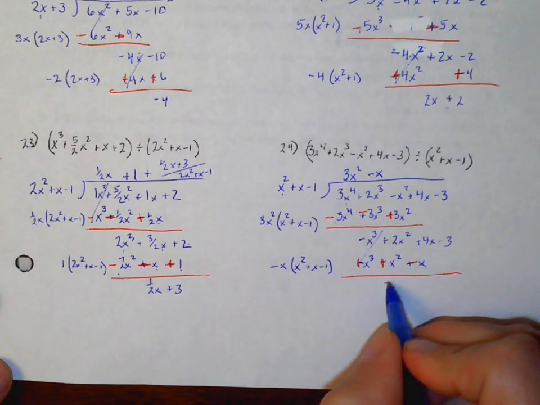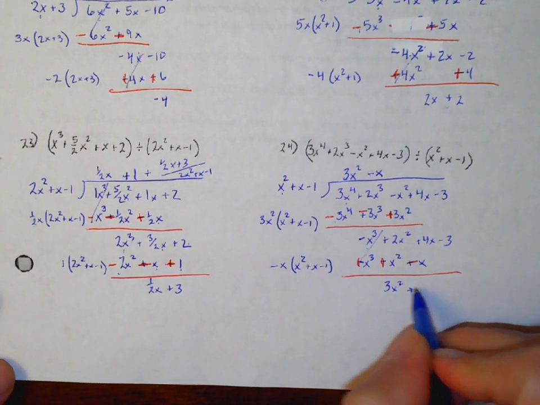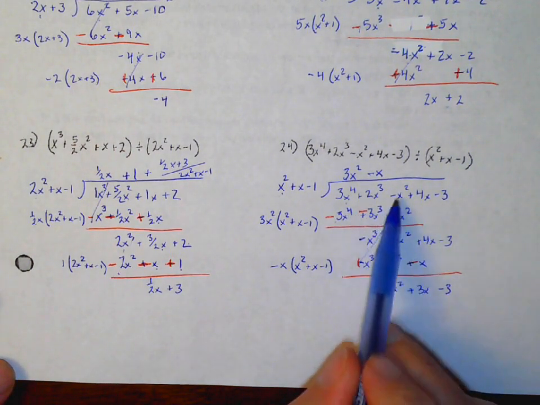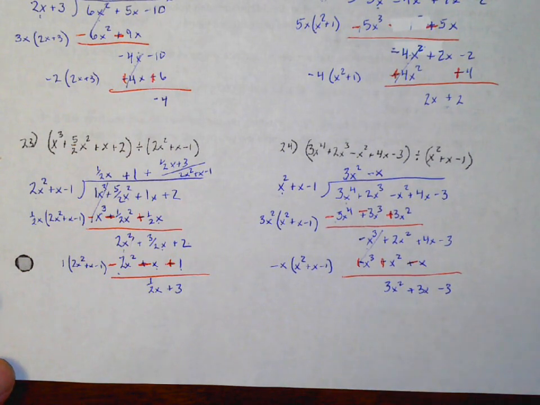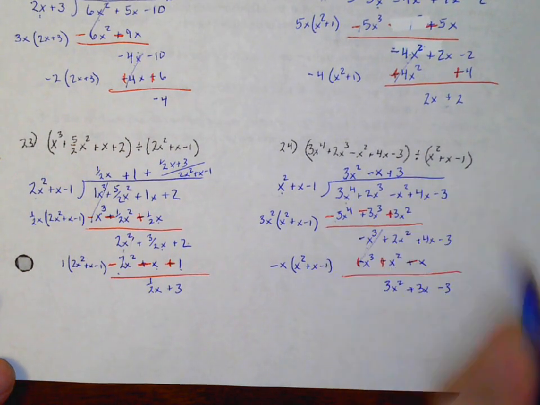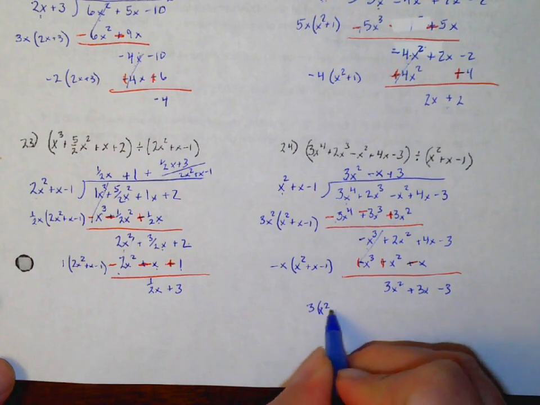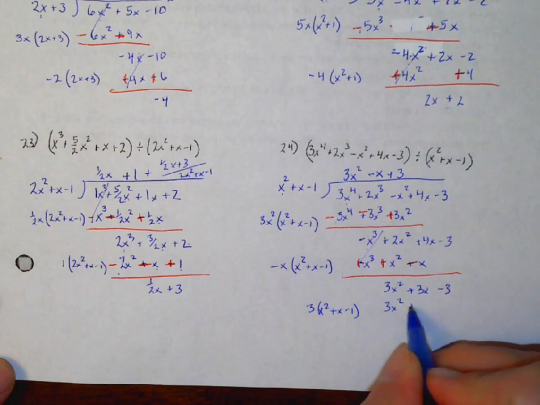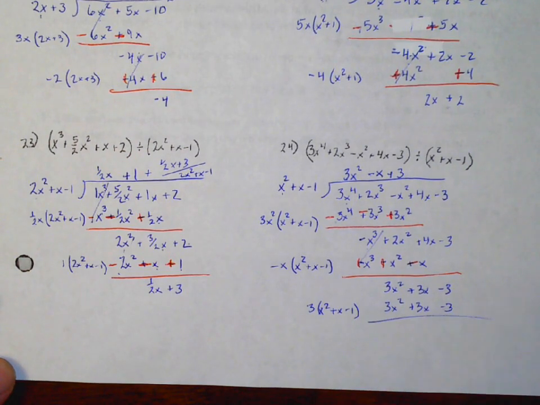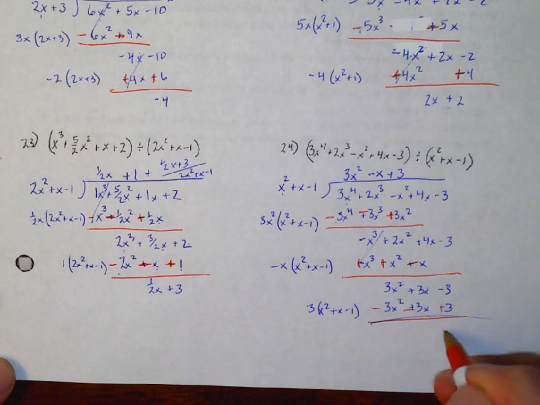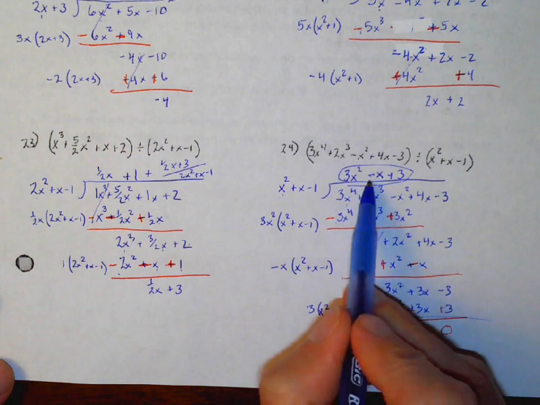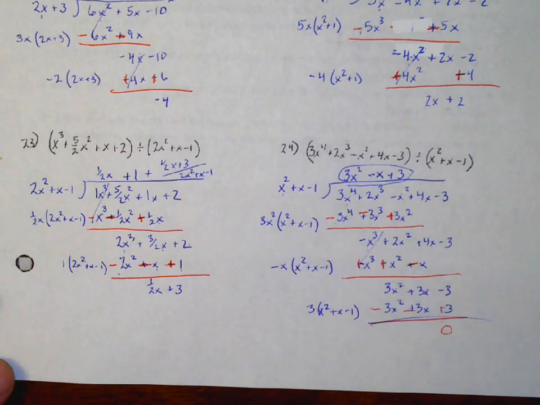Cancels. 3x squared plus 3x minus 3. What times x squared will be 3x squared? 3. Gives me 3x squared plus 3x minus 3. And notice when I subtract all those, it gives me 0 remainder. So we know there's our solution. This times this will equal this. Okay, those are the long division notes.